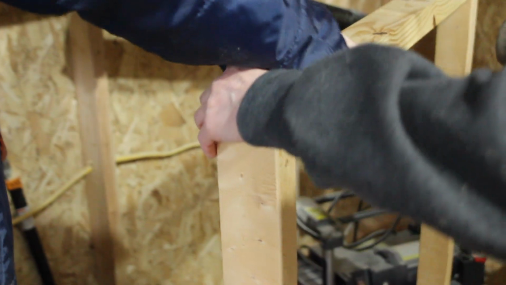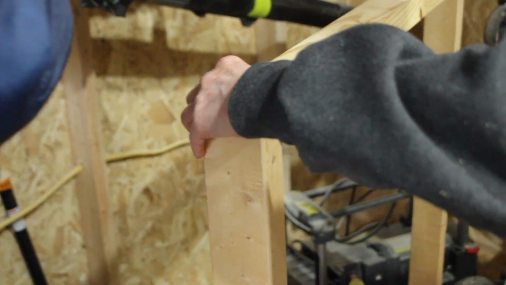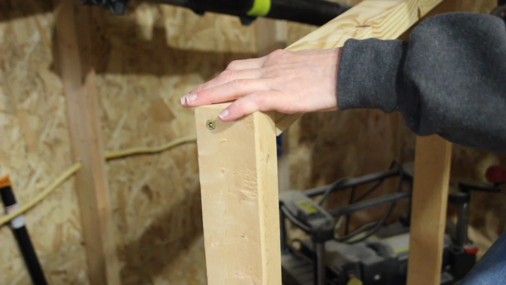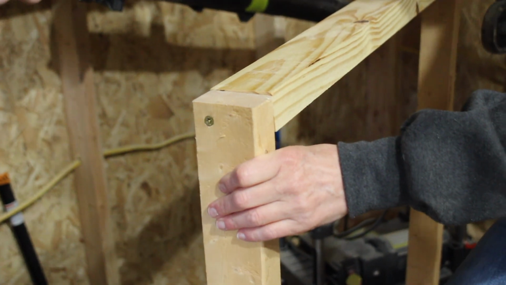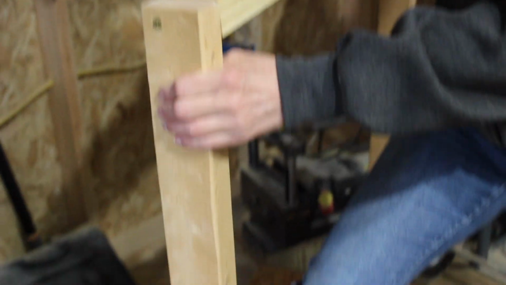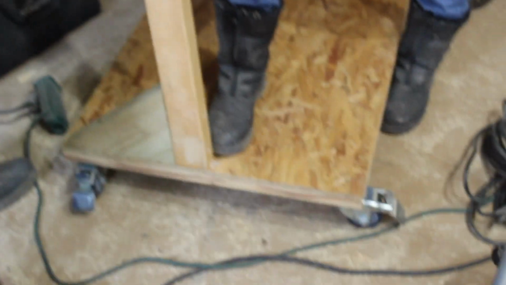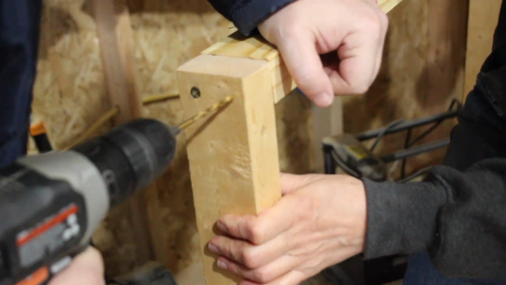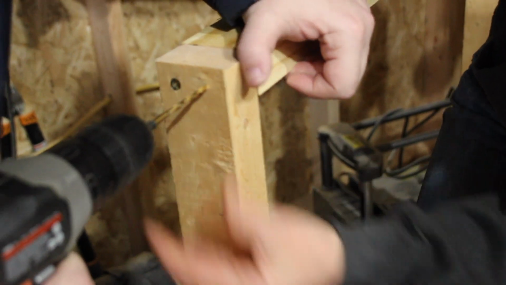Yeah, I think I should put two. What do you think? Yeah, I think so. So it starts taking shape, I think, right? Mm-hmm. Why there? Because it's in the middle. I don't want it that close to the head.